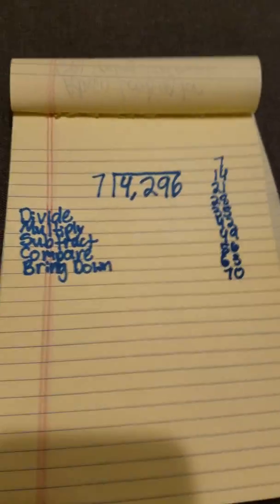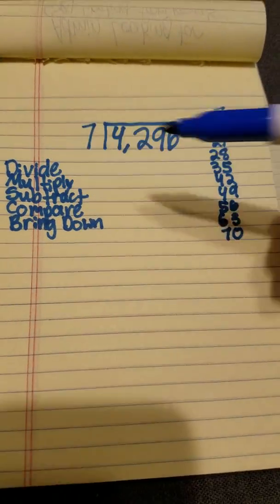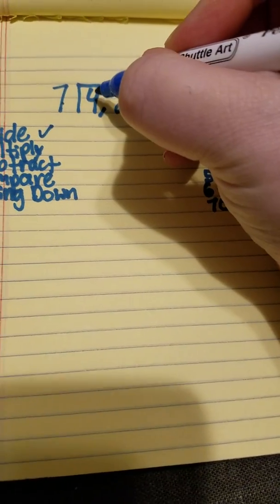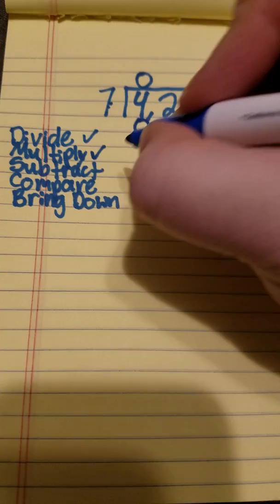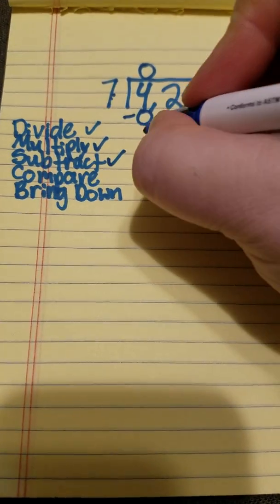So now I'm going to go to my first step in our division problem, which is to divide. And I'm going to put a check mark by that. I'm going to ask myself how many times 7 can go into 4. And I look at my chart and I see that it can't. So if it can't, we put a 0 at the top, and then we multiply. We do 7 multiplied by 0, which is 0. After we multiply, we subtract. 4 take away 0 is 4.